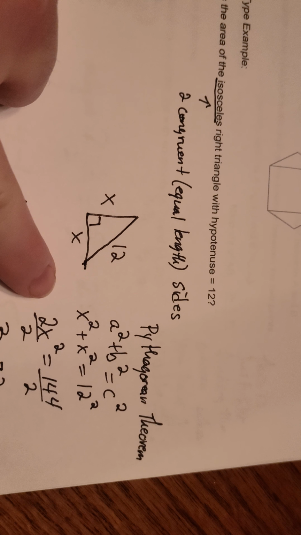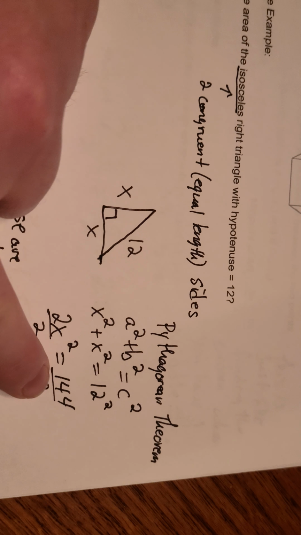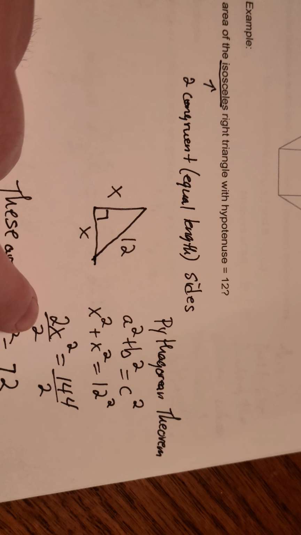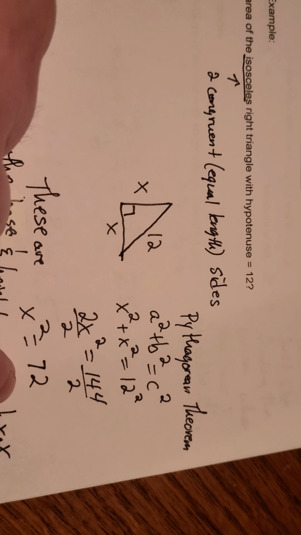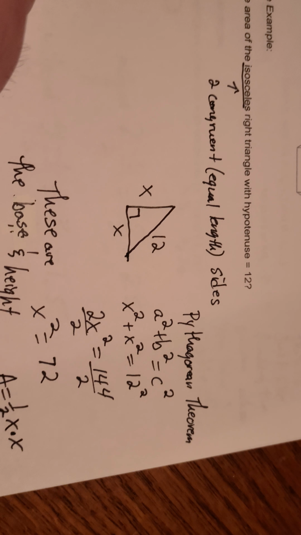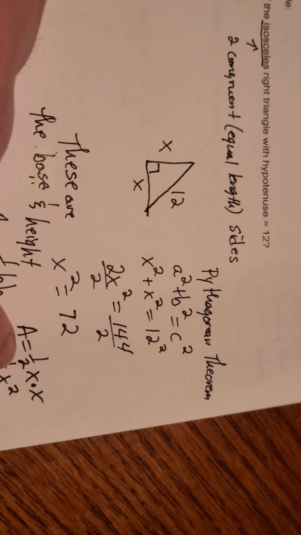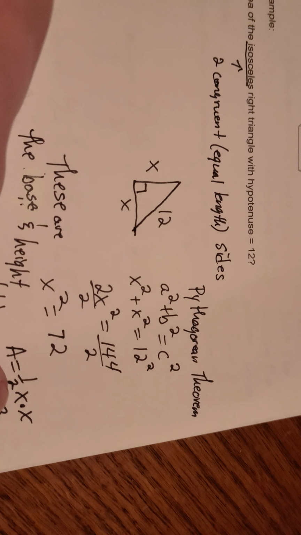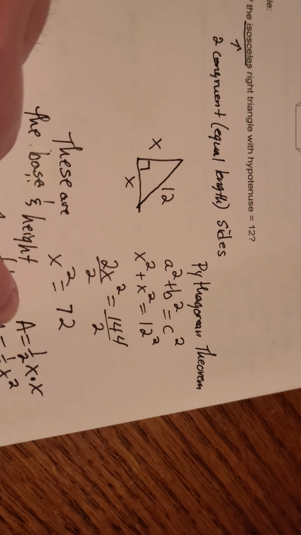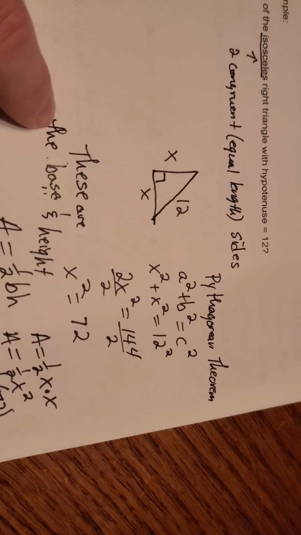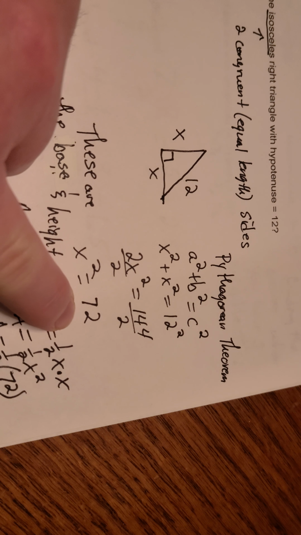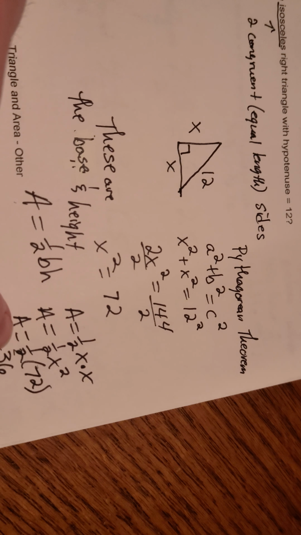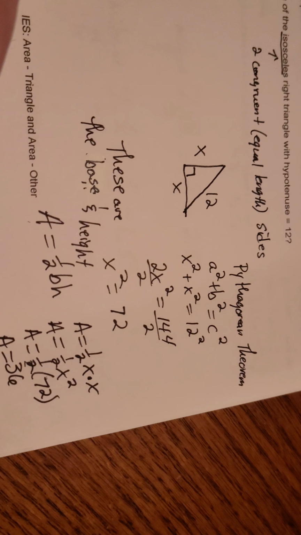X squared plus x squared is 2x squared. 12 squared is 144. I divide by 2 so I can isolate that x squared. So x squared equals 72. Remember, the way we find the area of any triangle is 1/2 the base times the height. Here the base is x, the height is x. So these 2 values are the base and height. If I were just to multiply the base and height together, I would get 72. So what I need to do to find the area is find half of 72. So half of 72 is 36.